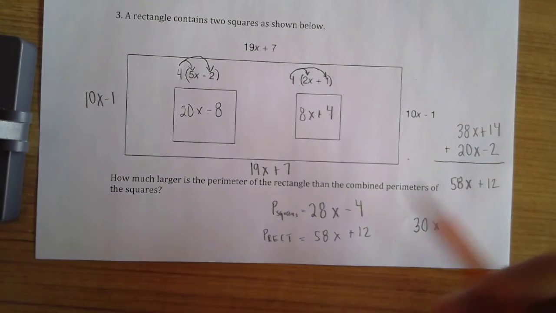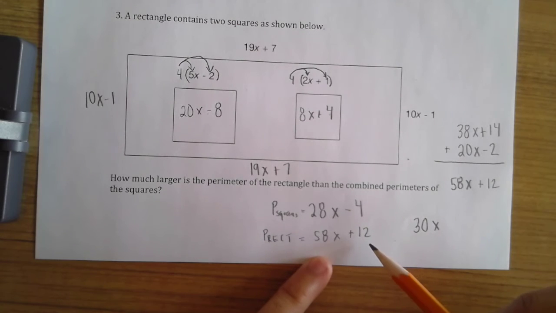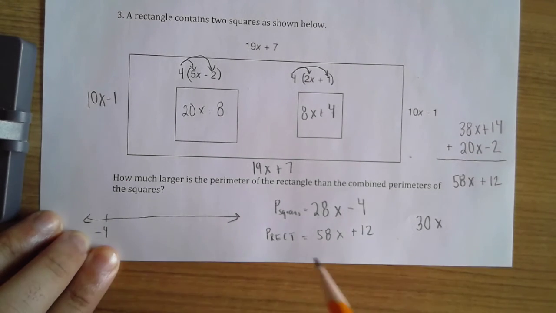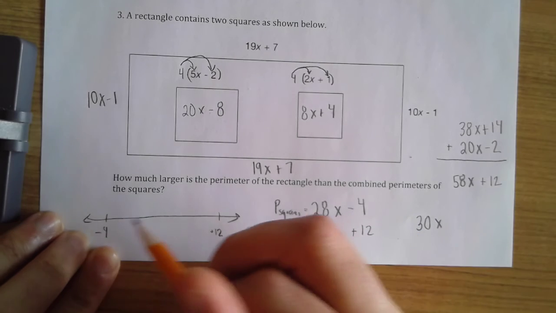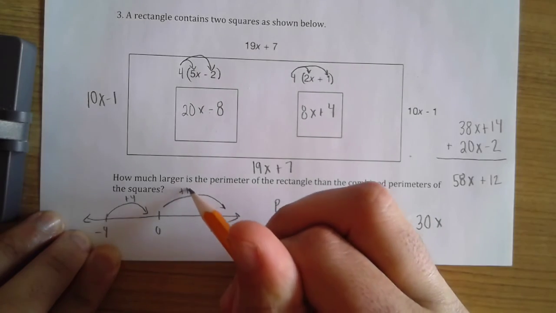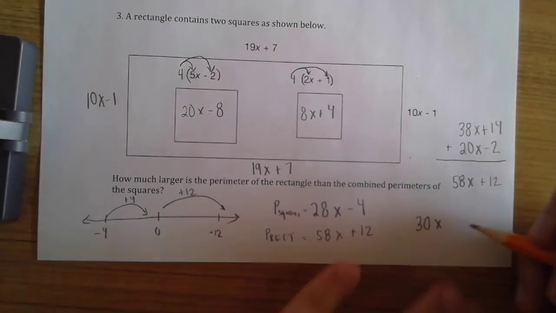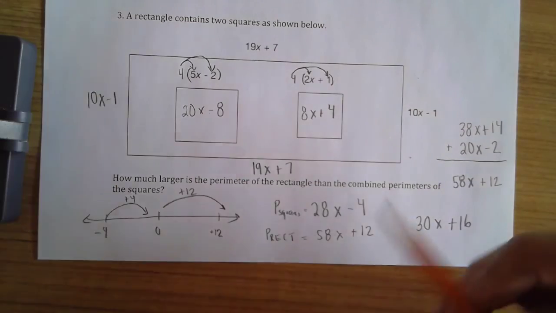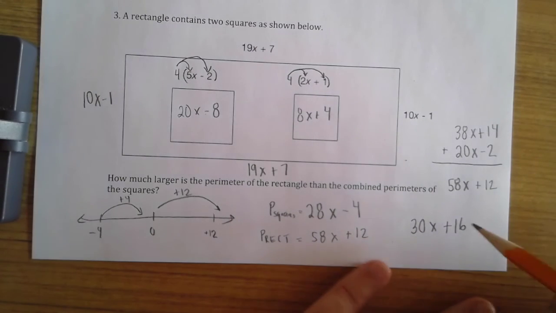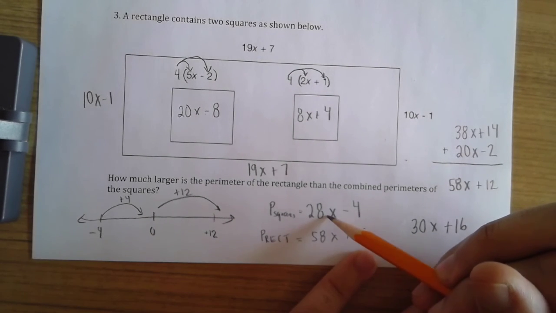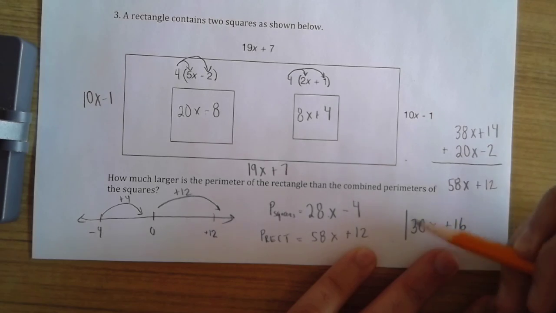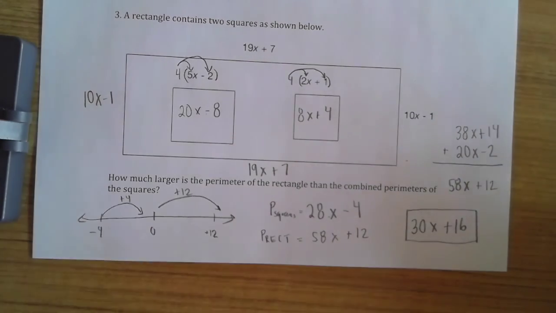In reality, I need to find out how to get from minus 4 to plus 12. So if I had this on a number line, hypothetically speaking, and this is subtracting 4, and I want to get to adding 12, I need to add 4 to get to 0, and I need to add an additional 12 to get to 12. So in reality, I'm adding 16. That is the difference between negative 4 and positive 12. This is what I need to add. This 30x plus 16 is what I need to add to 28x minus 4 in order to get the perimeter of my entire rectangle. This is the difference. This is your answer. Hope you enjoyed.